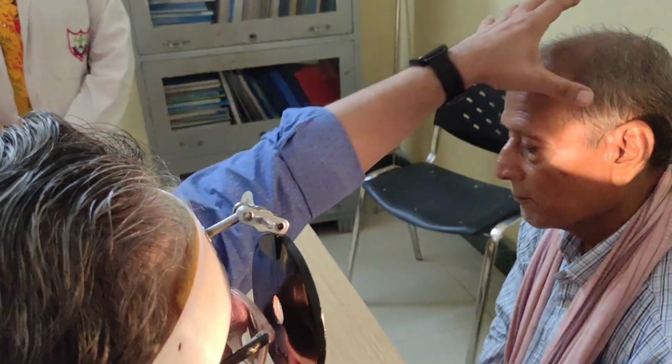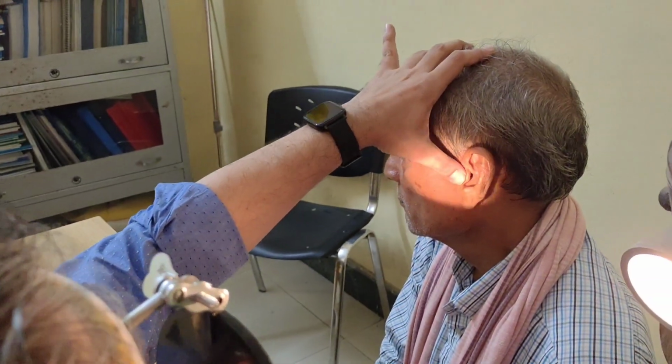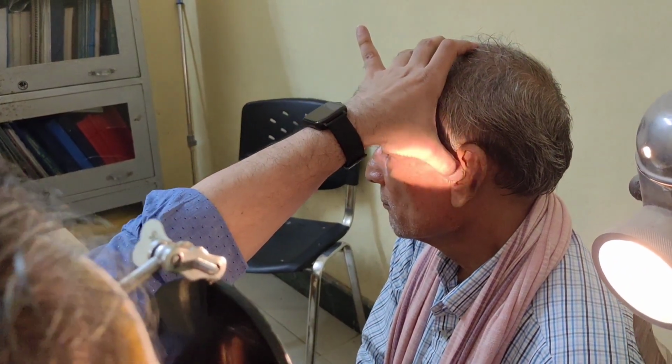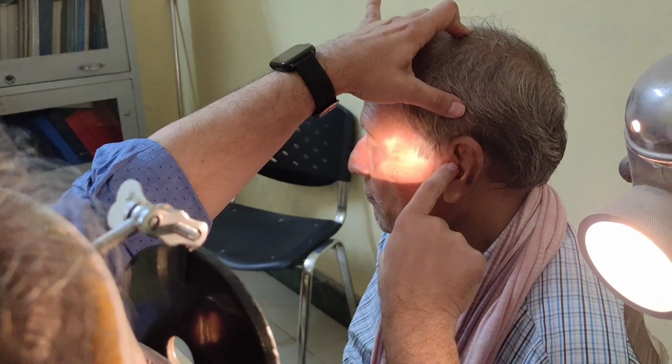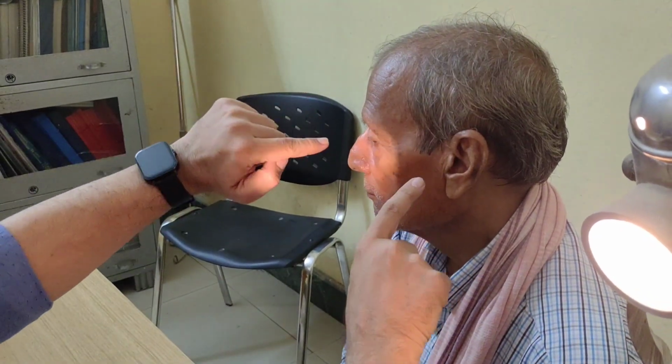You give intermittent pressure over the tragus. You don't give one pressure, you do intermittent pressure. You look into the eyes of the patient and ask if the patient is feeling vertiginous. The sensation of vertigo and the presence of nystagmus indicate erosion of the semicircular canals.